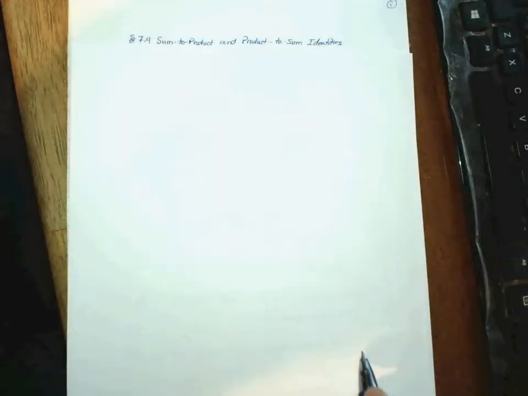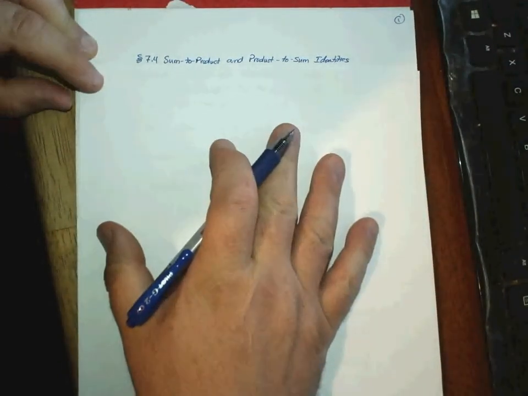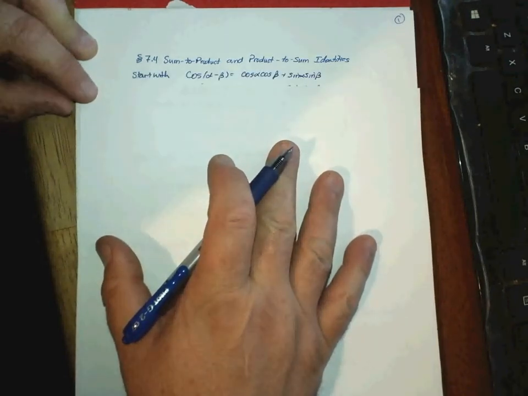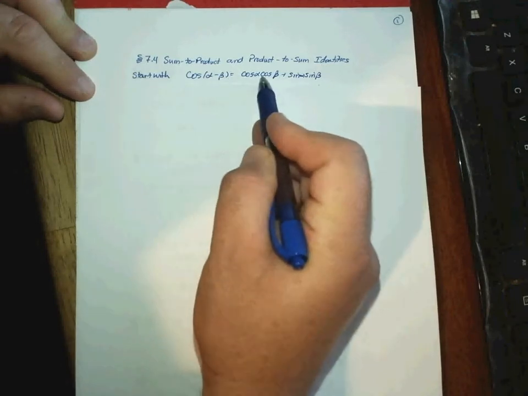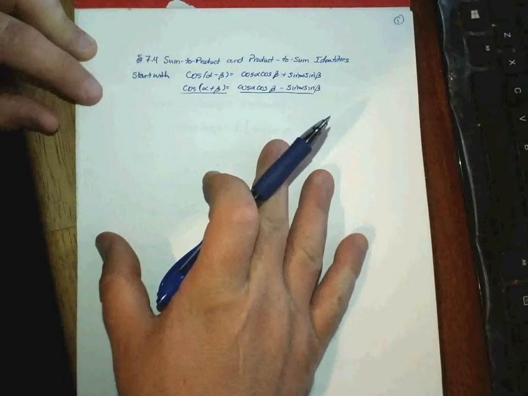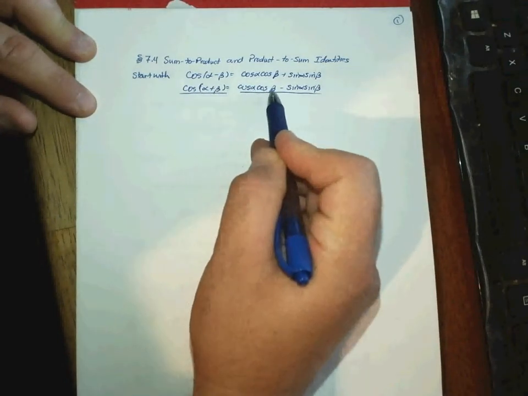In section 7.4, we're looking at the sum to product and product to sum identities that we're going to derive. In order to do these derivations, we're going to start with the identity that the cosine of alpha minus beta is cos alpha cos beta plus sine alpha sine beta, and the plus version of this, the cosine of alpha plus beta, is cos alpha cos beta minus sine alpha sine beta.